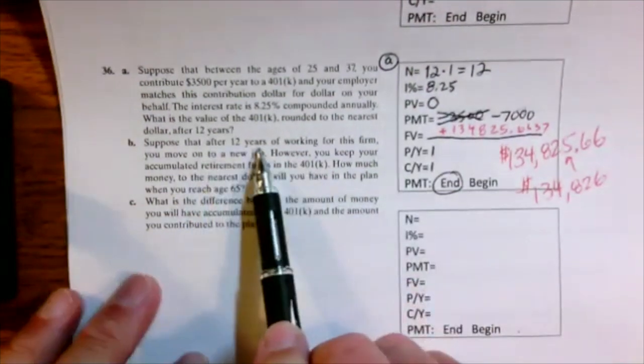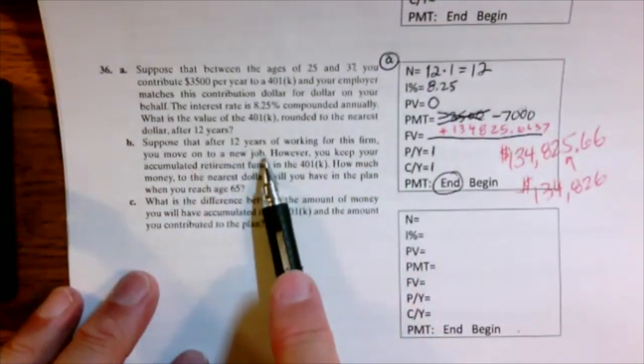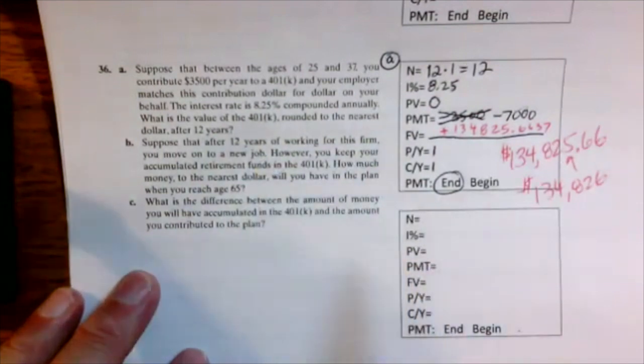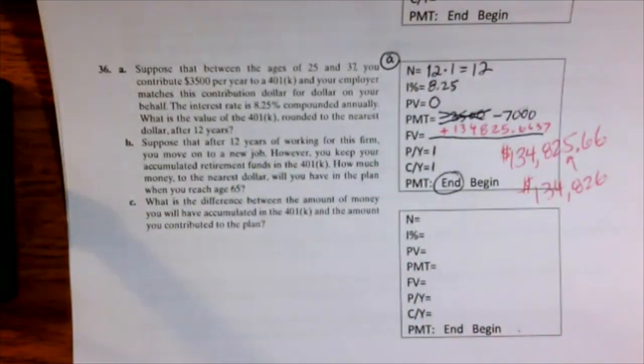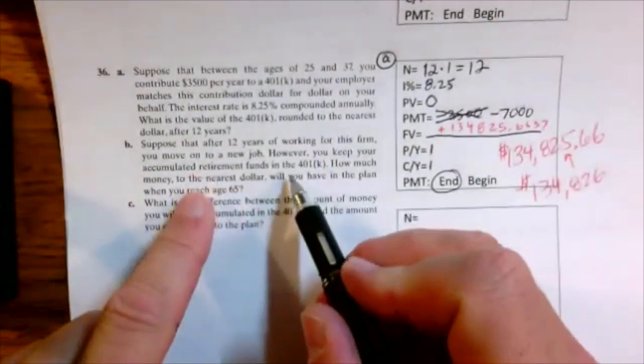So you leave the company and you move on to a new job. However, you keep the money in there. I worked for some colleges when I was going through graduate school, and there was a 401k started there. That money is still there right now. It just continues to grow. I'm not putting anything else into those old 401ks, but it's still earning the 5 or 6% interest over the years. And that happens a lot.